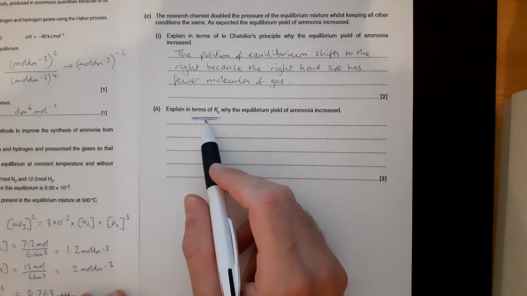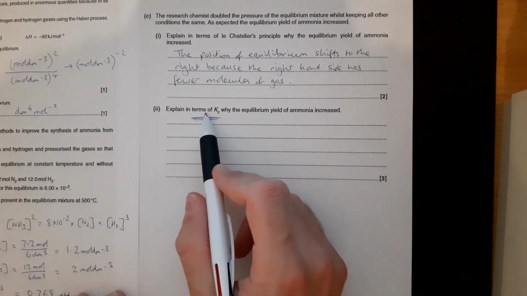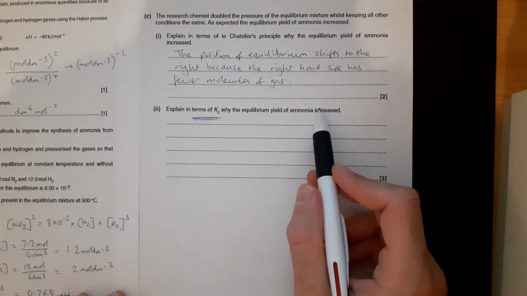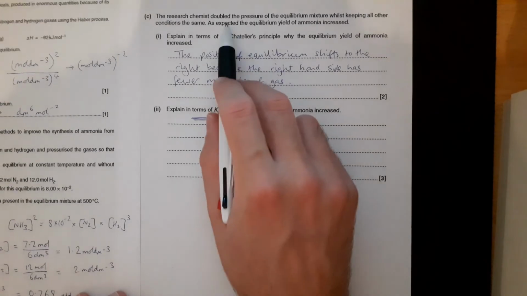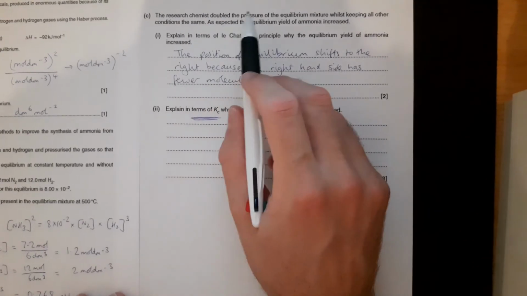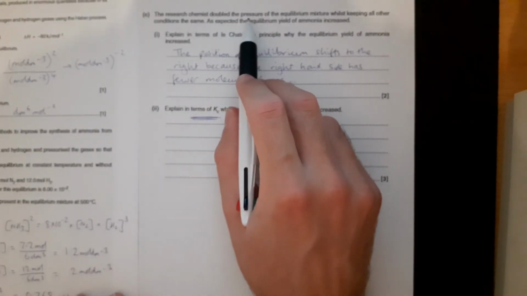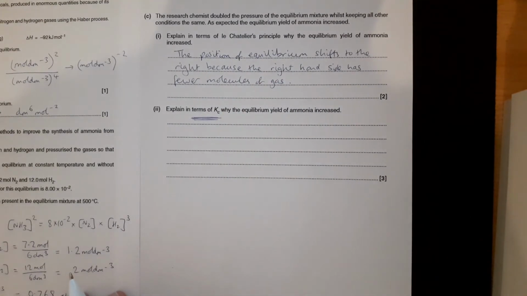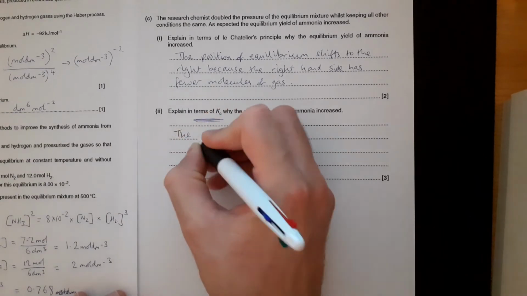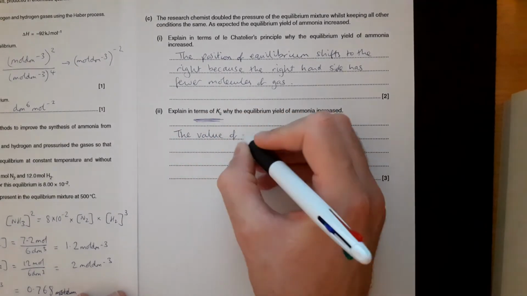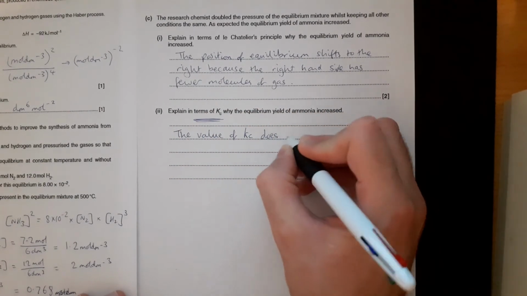So we're going to approach it on that basis. I've had a check on the mark scheme, and it is that question, even though they've worded it kind of strangely. So what is going to happen to the value of Kc if we double the pressure? Well, straight away, changing the pressure does not affect the value of Kc. Okay, so we are going to get a mark just for saying that. The value of Kc does not change. And then we just need to explain why.